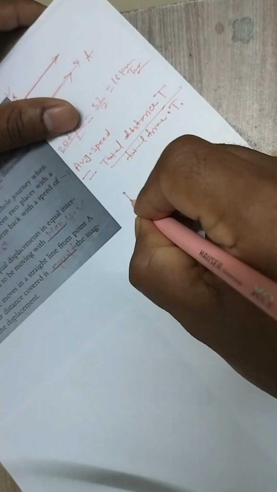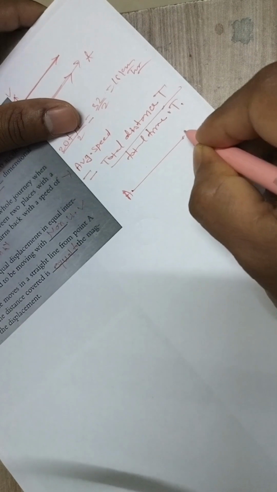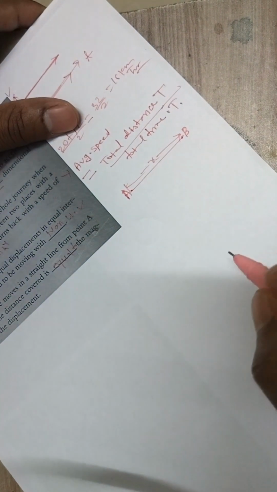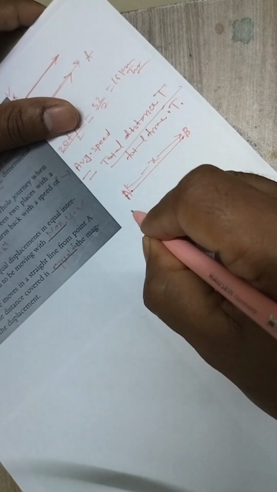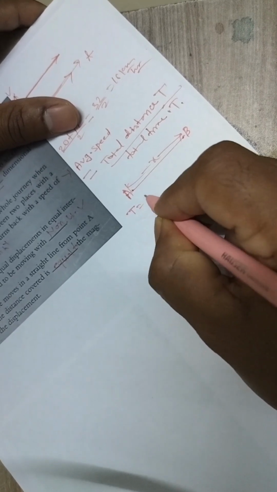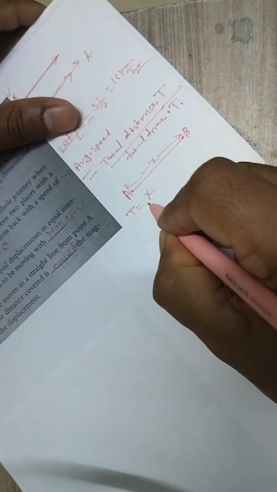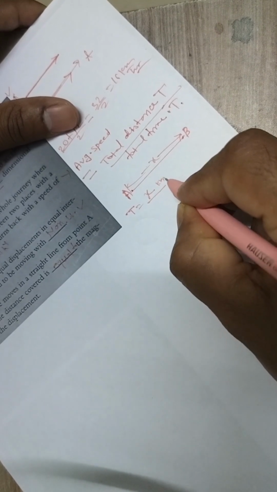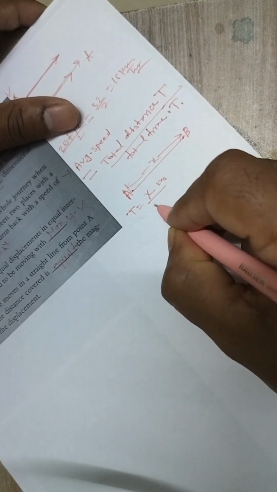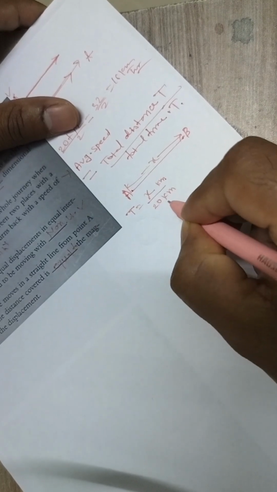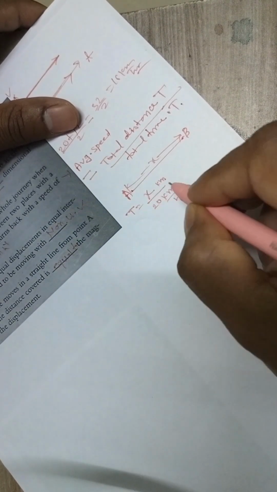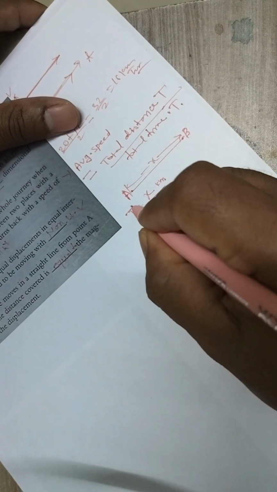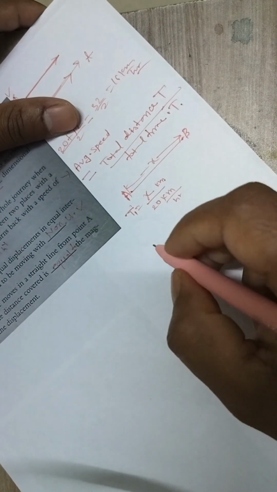Suppose the bus travels from A to B. Distance between A to B is x. Then while going, suppose this distance is x kilometer, and it travels with 20 kilometer per hour. So time taken, suppose this time is t1.